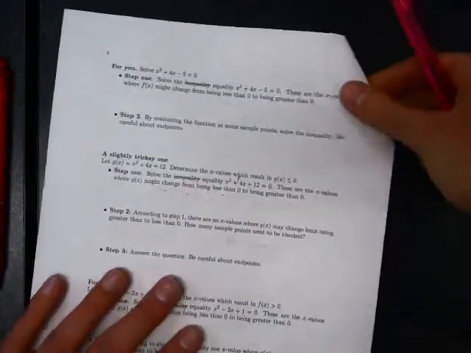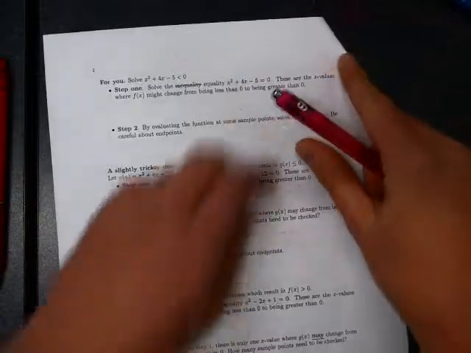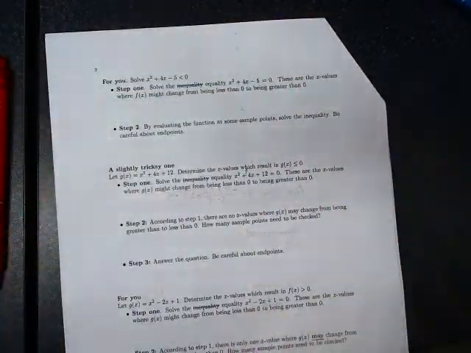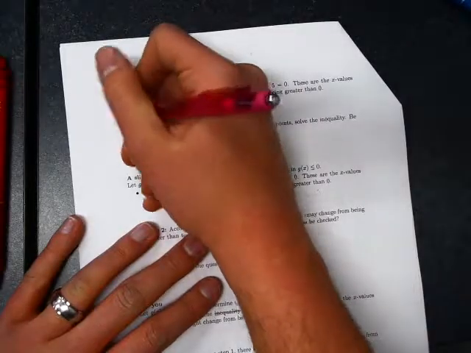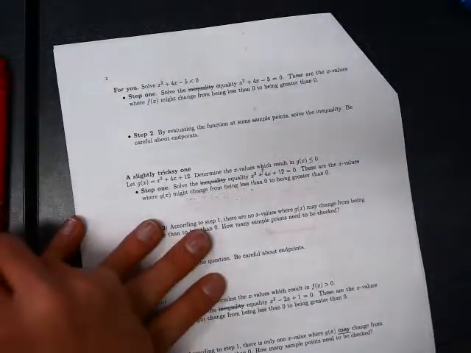Let's do another one. And this one, I'll try to sidestep some of the things that got annoying. So let's try to solve the inequality x squared plus 4x minus 5 is less than 0. Step 1, solve equality. Figure out when it's equal to 0. That is, solve x squared plus 4x minus 5 is equal to 0.